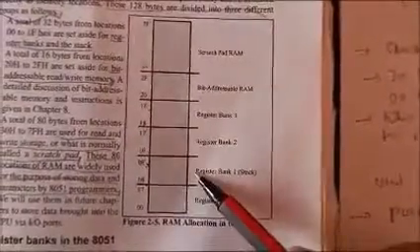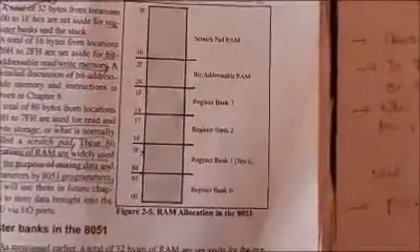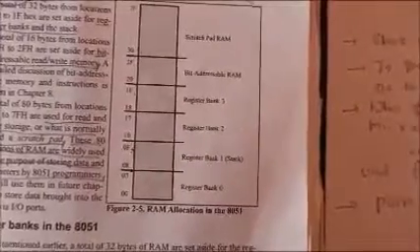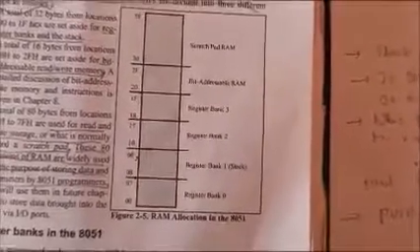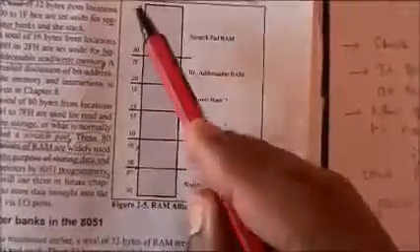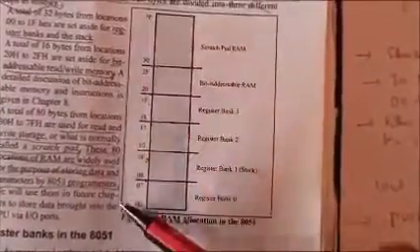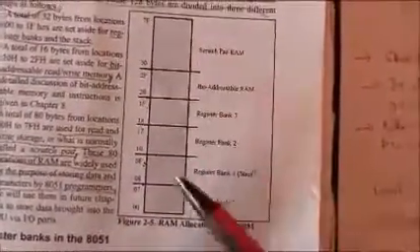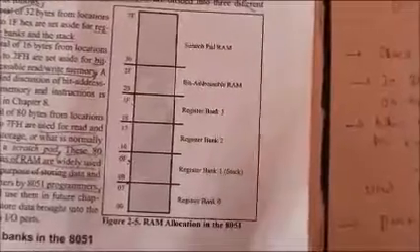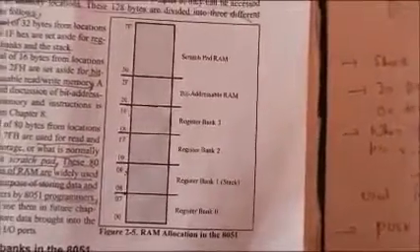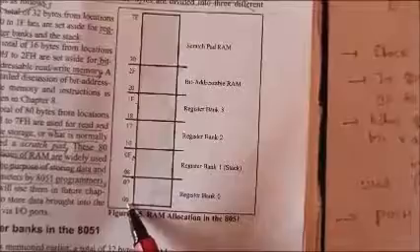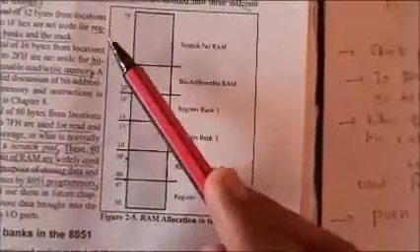This diagram is similar to the one in the first module, the internal RAM of the 8051. It starts from 00 and the last one is 7F. This range we call 128 bytes of RAM, because the 8051 supports 128 bytes. 128 is the decimal number.